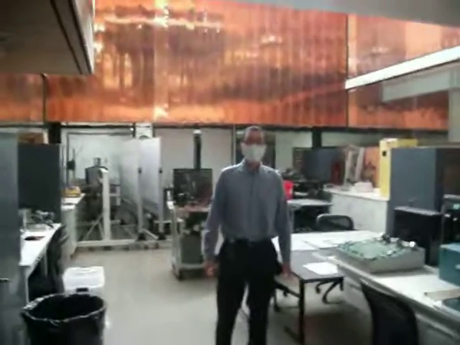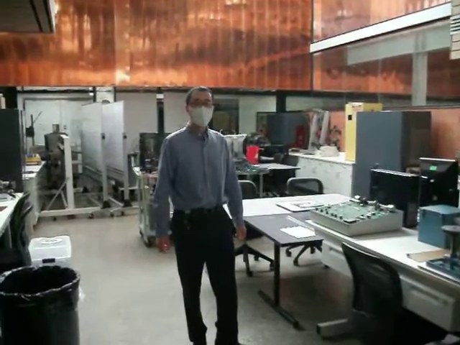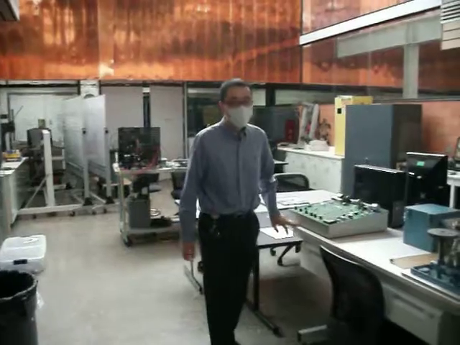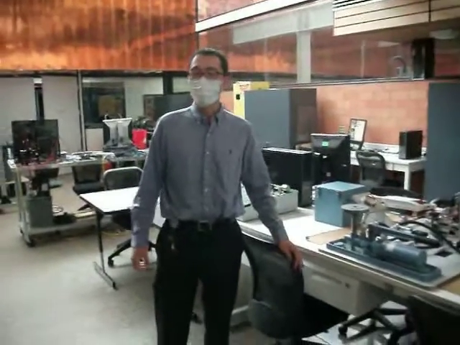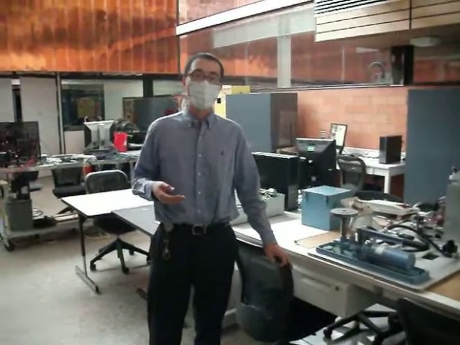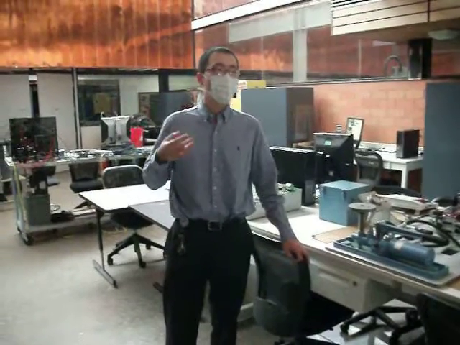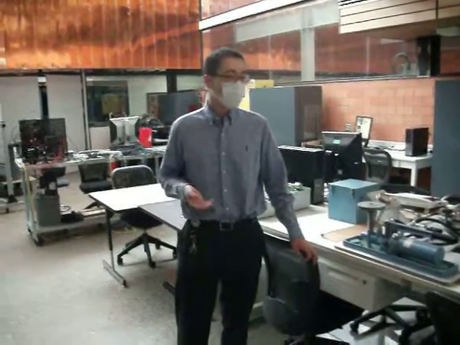Okay, so this is the measurement instrumentation lab. In this lab, students will be doing experiments related to circuits, sensors, and data acquisitions.